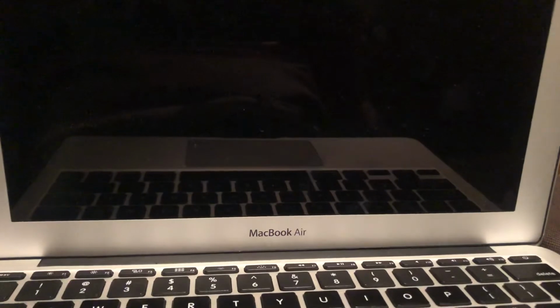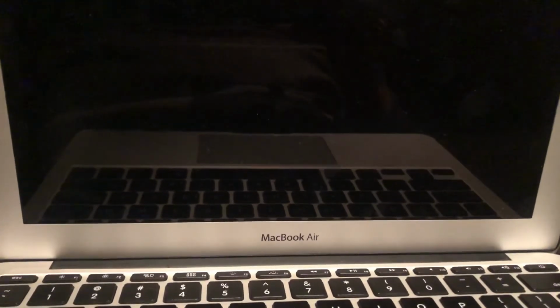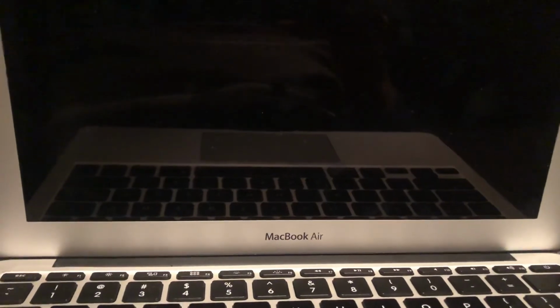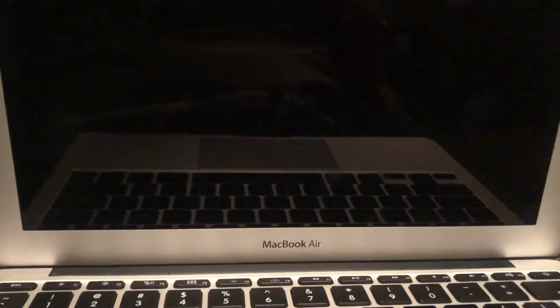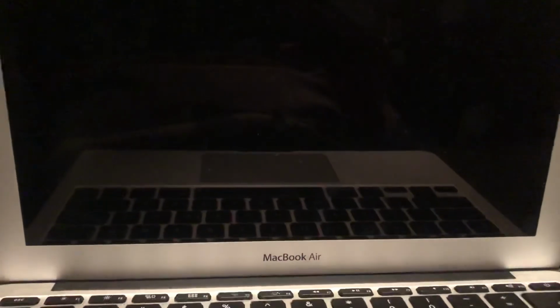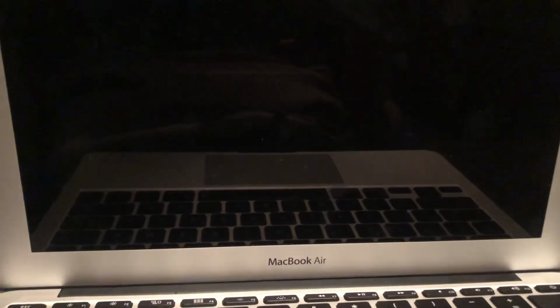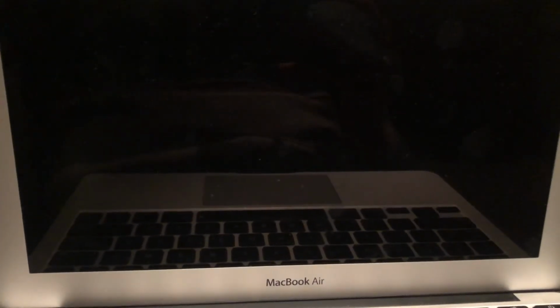keep pressing these buttons until you hear a second startup sound on your MacBook. When you hear the second sound, just release your fingers from these buttons, and it means that you successfully reset PRAM on your MacBook. After, just try to install your Mac update again.